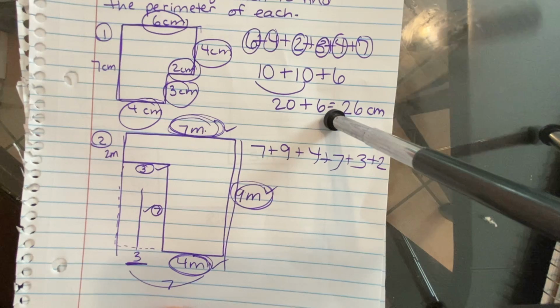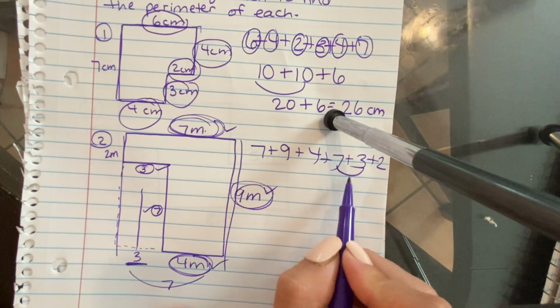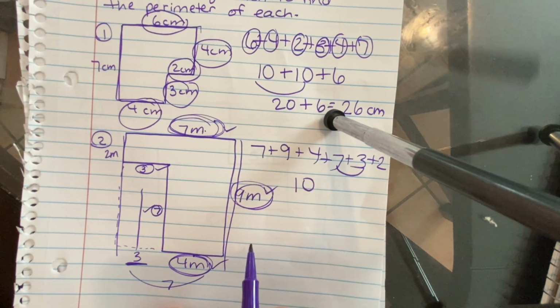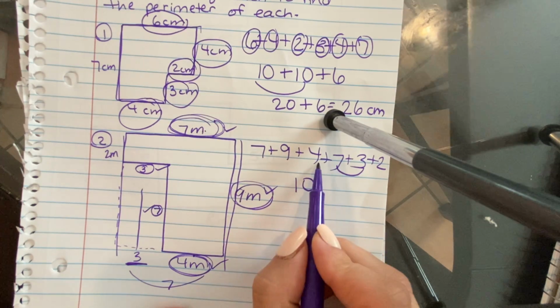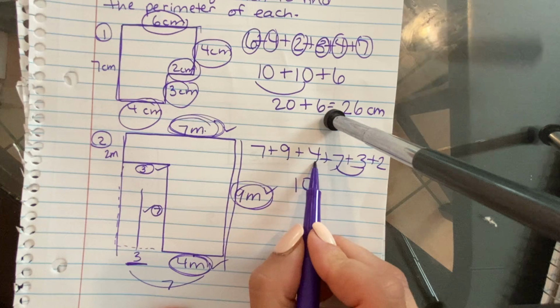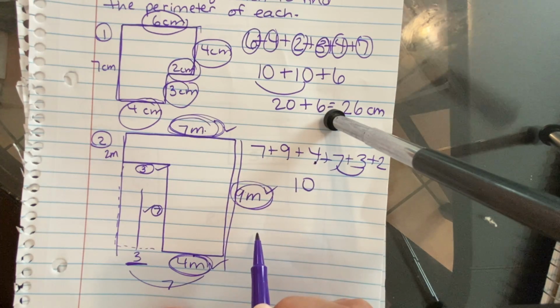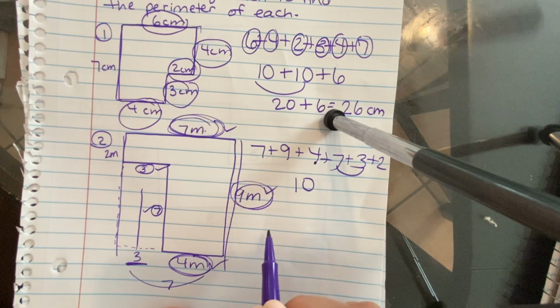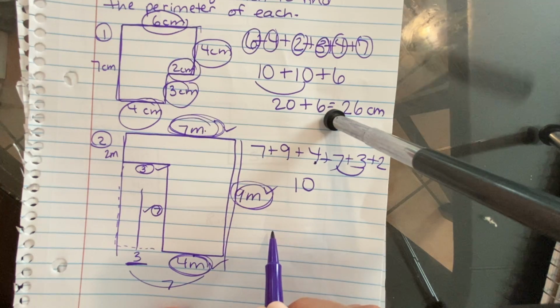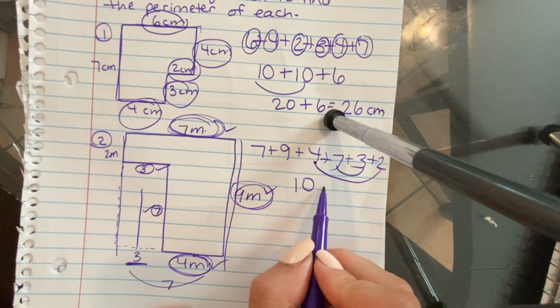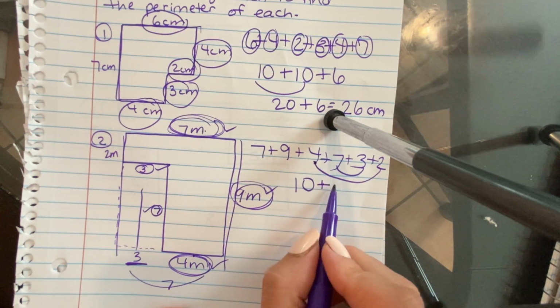All right, how can I add these together to make it easier? 7 and 3 make 10. Let's do 4 and 2. Make 6.